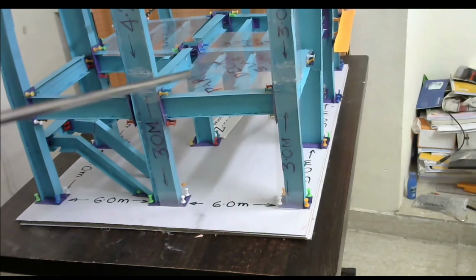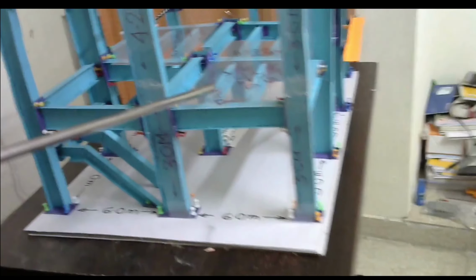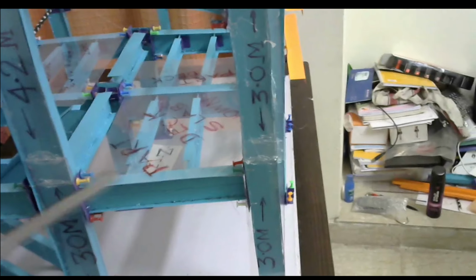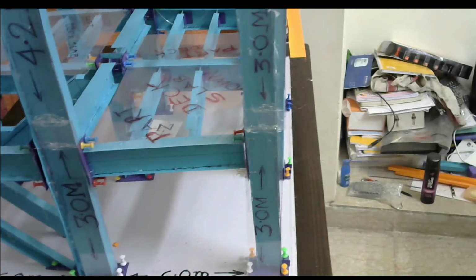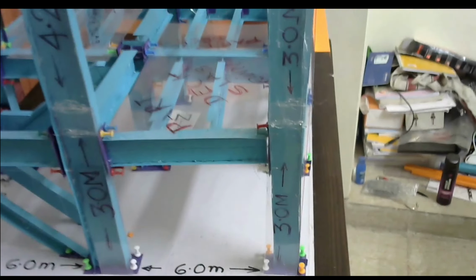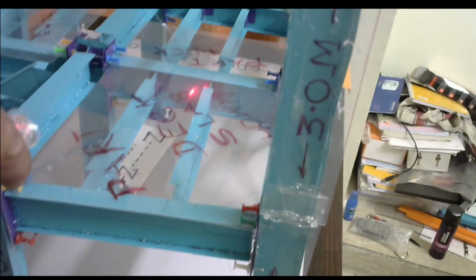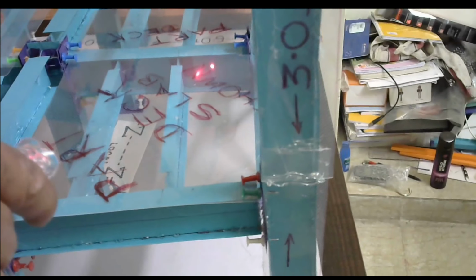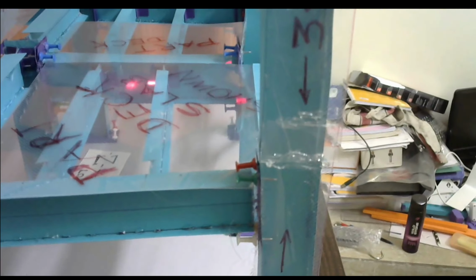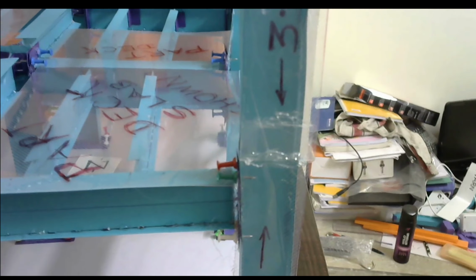For a fixed beam, we can take LX, LY as the center to center distance between these joists, provided the joists have cleat connections. You can see the cleat connection here. Cleat connections extend beyond the half of the main beam, the main girder. So this is 6 meter.